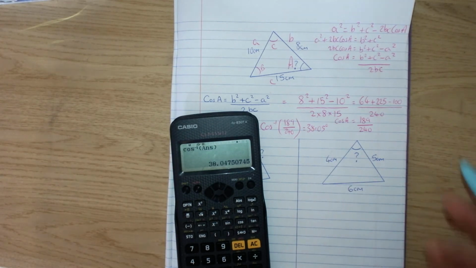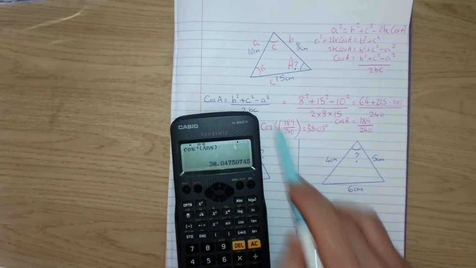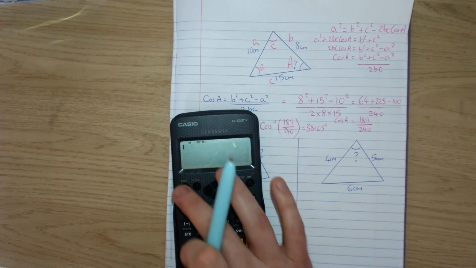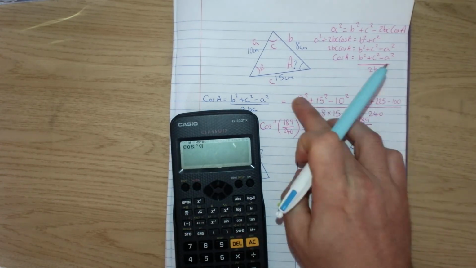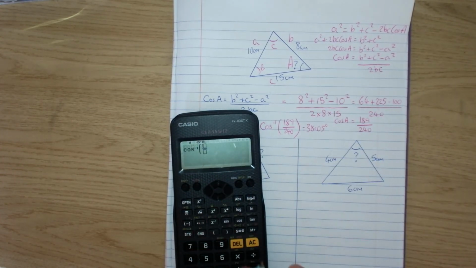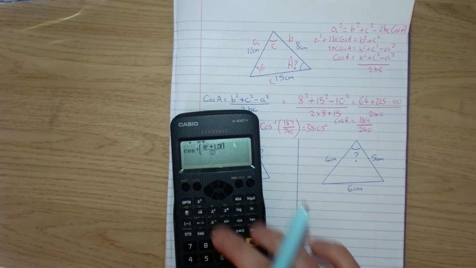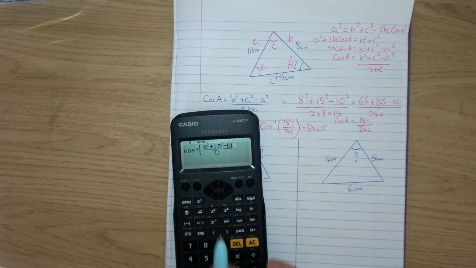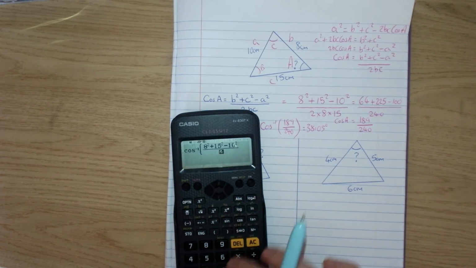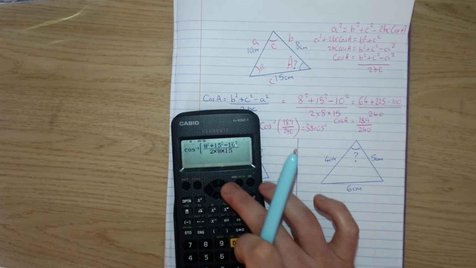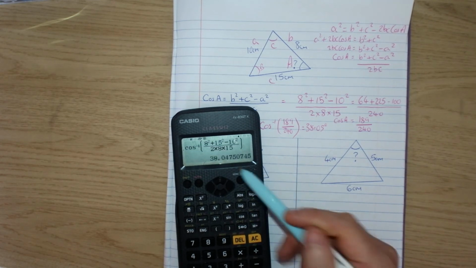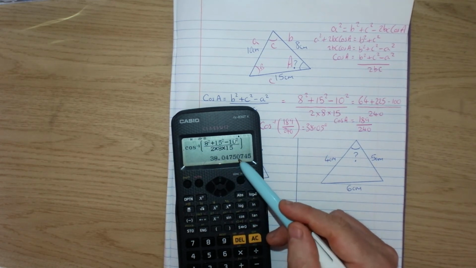Again, if you want to do it as one fell swoop, because you know at the end you are going to be using cos to the minus 1, so cos to the minus 1 of everything I've just typed in. So 8 squared, 15 squared, subtract 10 squared, close the brackets up. There we go, 38.0475, etc.